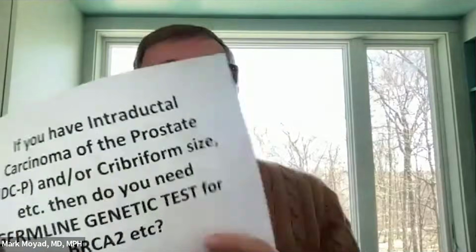Here we go. We're about to get really into the mud of intraductal carcinoma of the prostate. I don't think that gets enough love or attention. So if you have intraductal carcinoma of the prostate, because you can have intraductal carcinoma and or cribriform, correct? Correct. People are always mashing them together, and that's incorrect. These can be separate entities, right? Yep, absolutely.